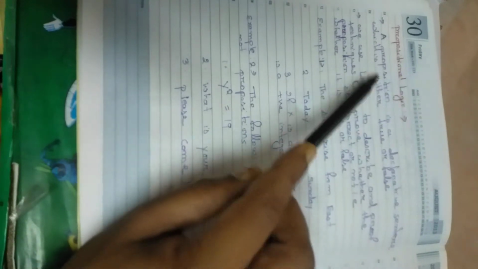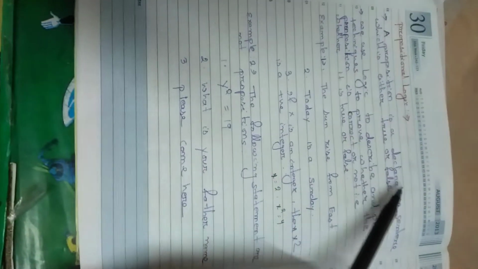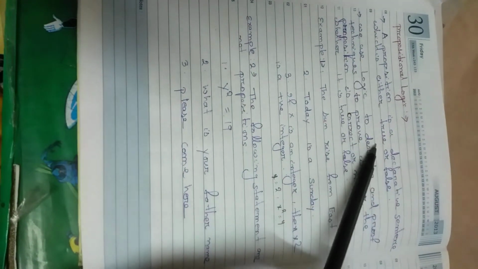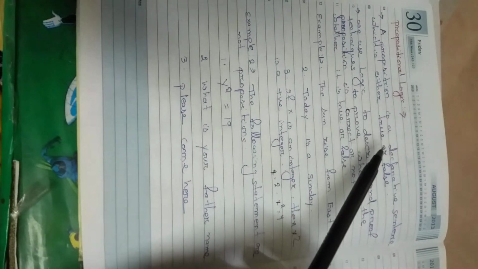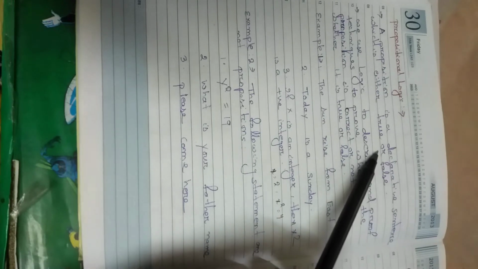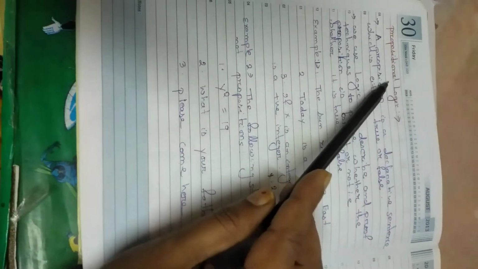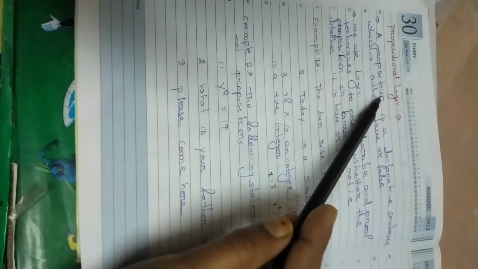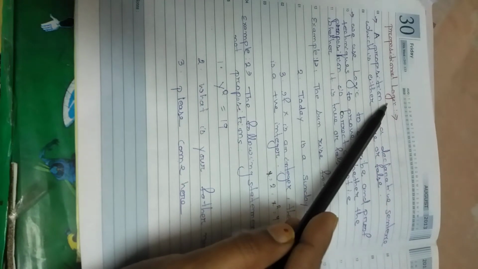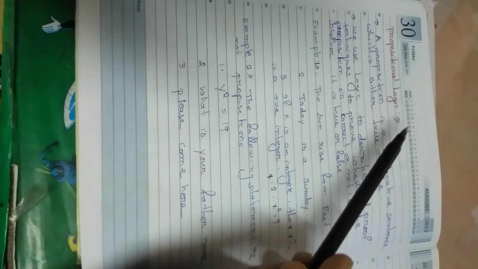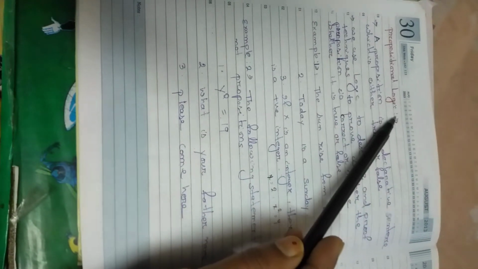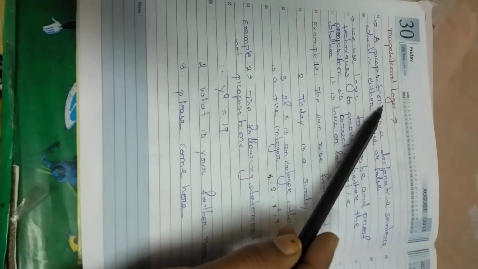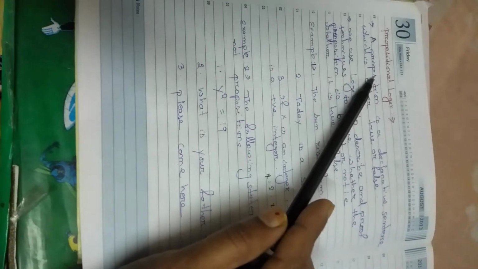Actually, a proposition is a descriptive statement which is either true or false. Any statement which can have a true or false value, we call that a proposition. When we apply some logic or techniques on that to prove the statement is true or false, that is called propositional logic. We are applying some logic on that proposition.